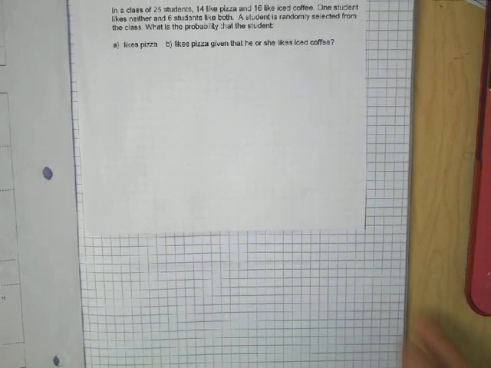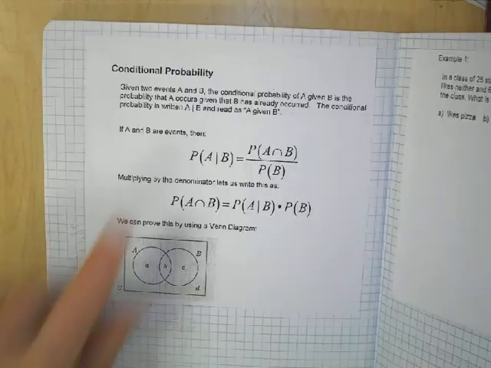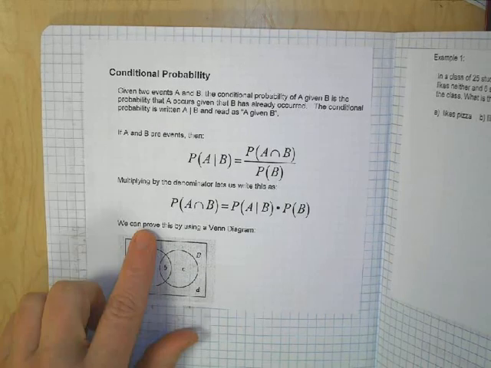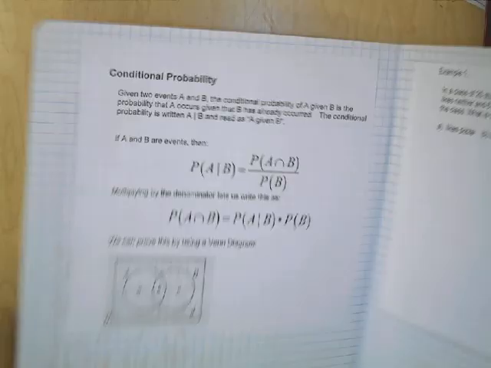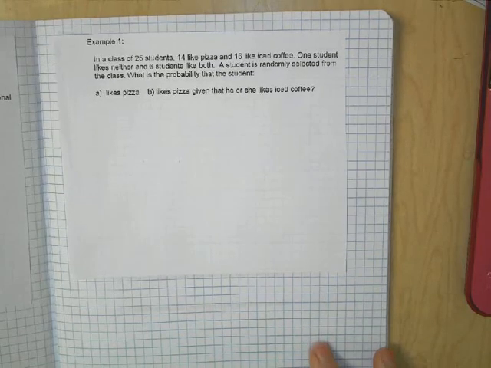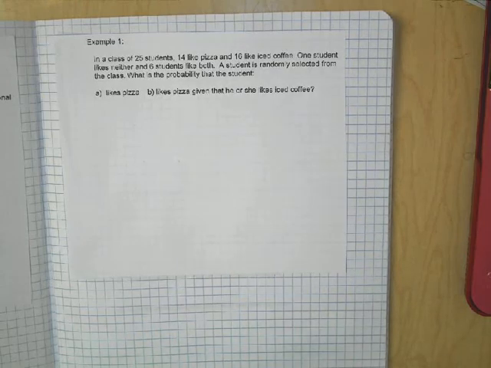All right, so I gave you these notes, and I actually gave you this one first, conditional probability. It starts with this, but we're actually going to start with the example because I think it's easier to follow what's going on with the example, and then we'll go back to proving it with a Venn diagram.